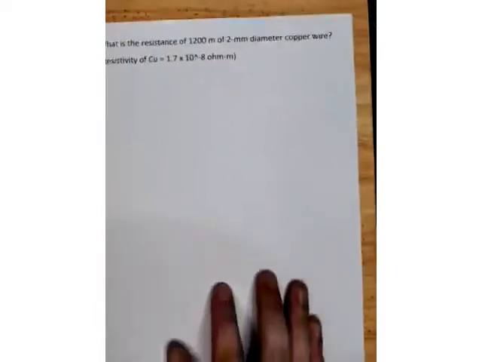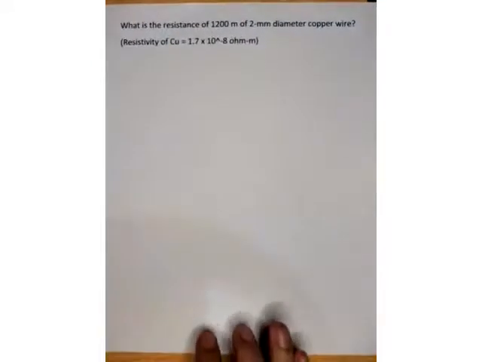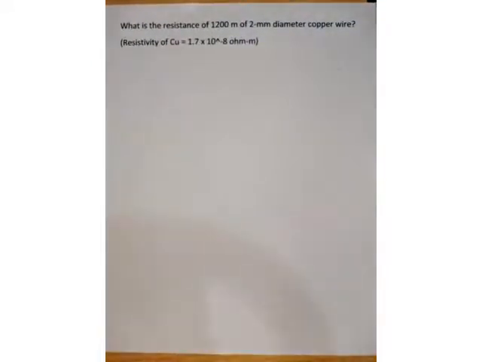Okay. So the next one ay ito. What is the resistance of a 1,200 meter, 2 millimeter diameter copper wire? If the resistivity of copper is 1.7 times 10 raised to negative 8 ohm meter.